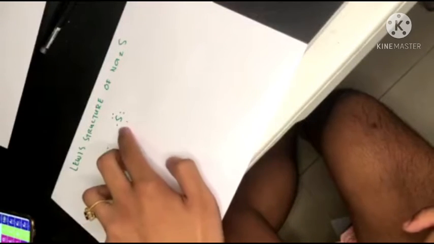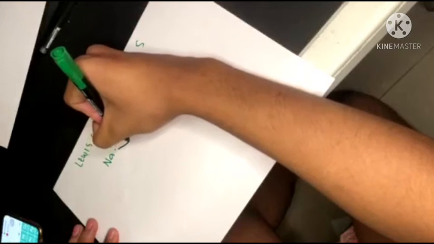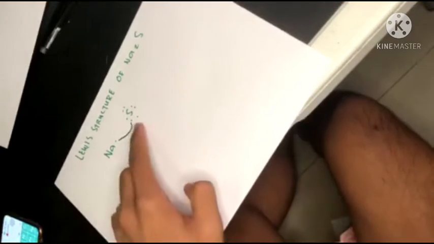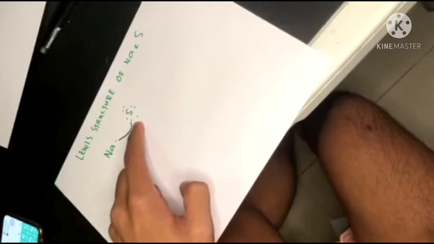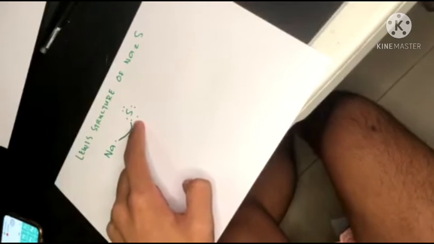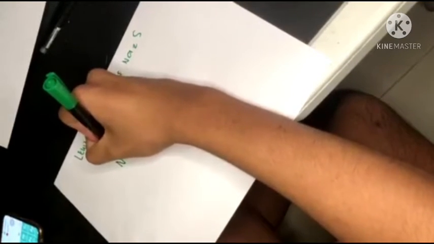To complete the electrons of sulfur, we need to transfer the one electron of sodium to sulfur. So as you can see, there's a missing electron, so we need to add another sodium.